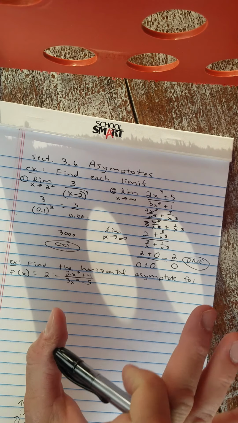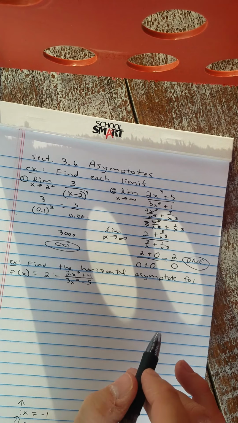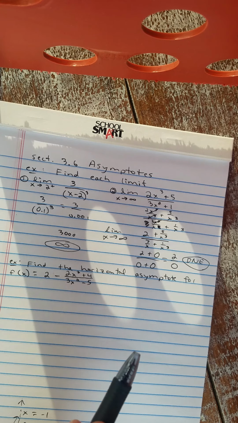Okay, how does this have anything to do with graphing and with first derivative and second derivative tests? Okay, so first derivative test and second derivative test find us points.